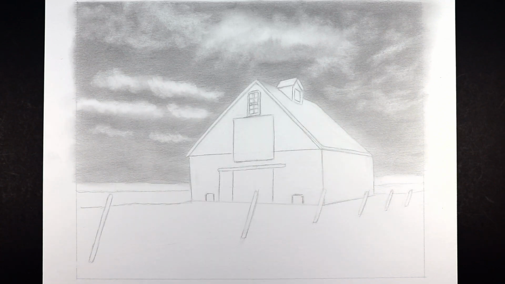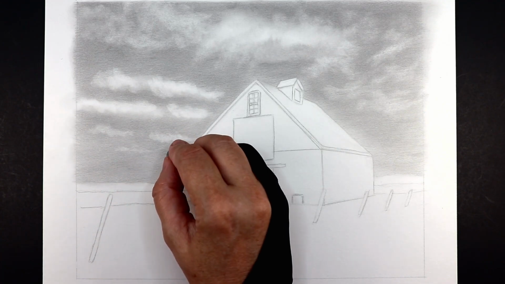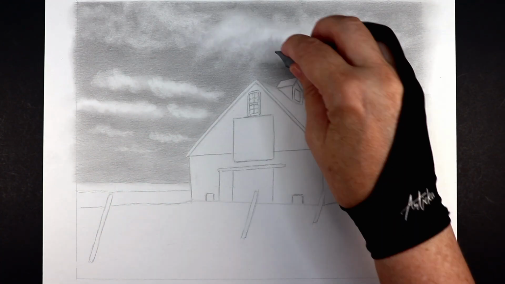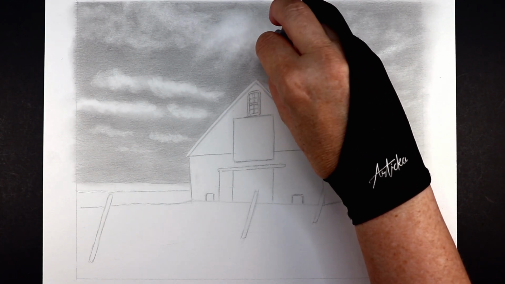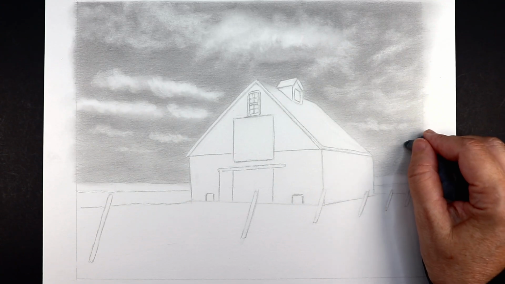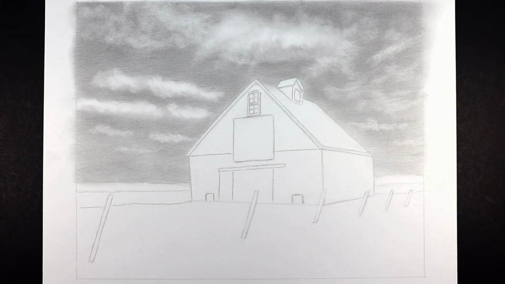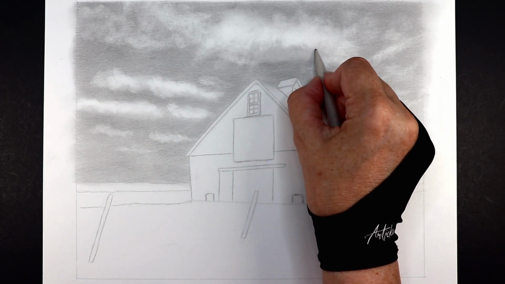Erasers are valuable and inexpensive tools. I use mine in every drawing I create. Kneaded erasers are pliable and can be formed into just about any shape. Do you see how our sky is coming along now? You may need to alternate using the tortillon and kneaded eraser until you're happy with your clouds.